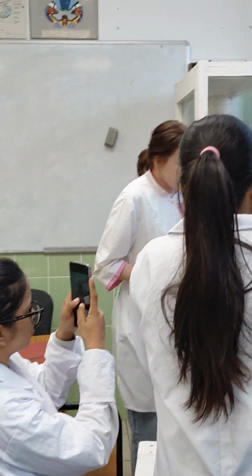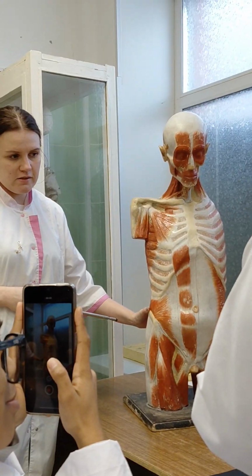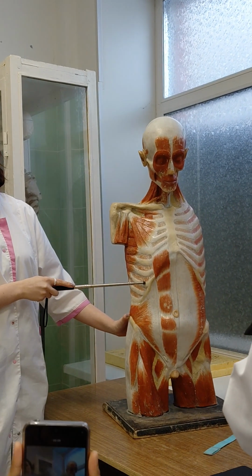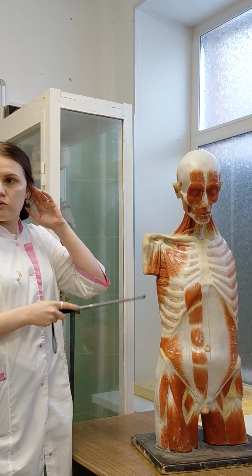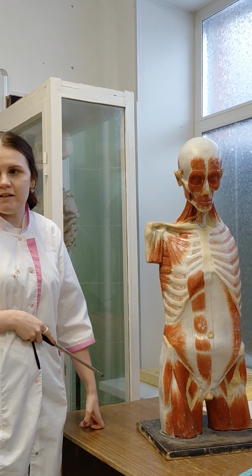And for the deep muscles, they are located in the intercostal spaces, filling the intercostal spaces. First muscle, musculi intercostales externi, because there are a lot of them.